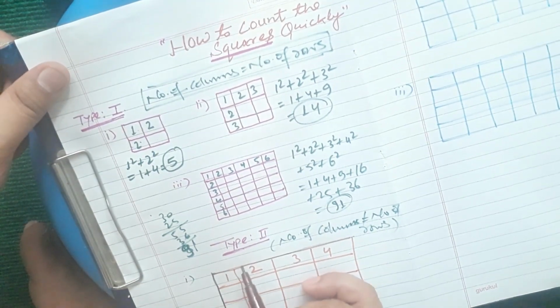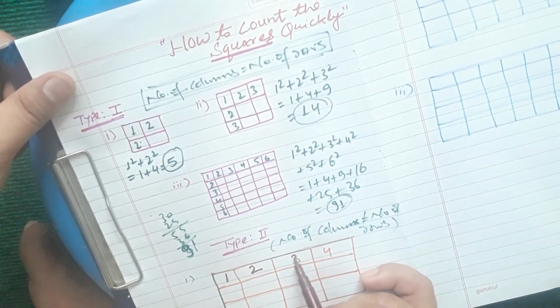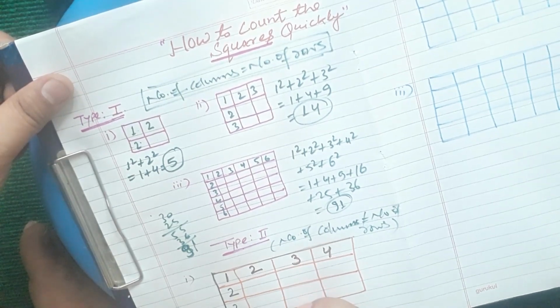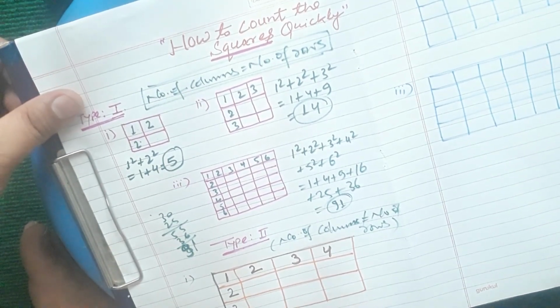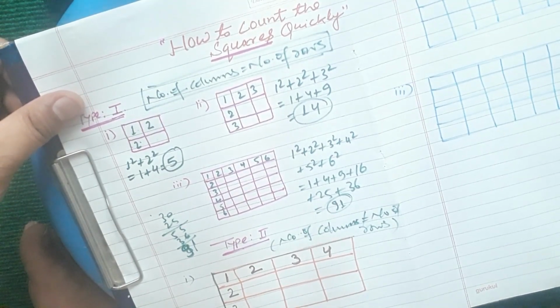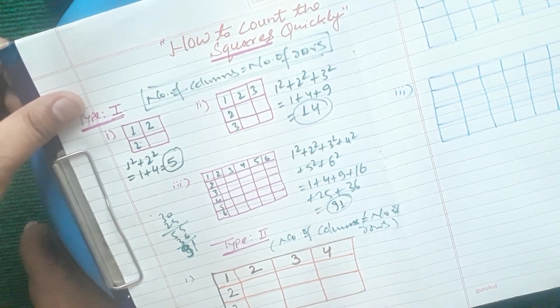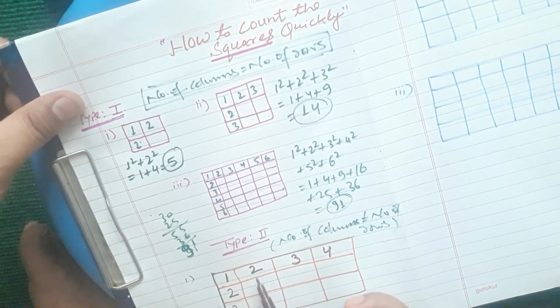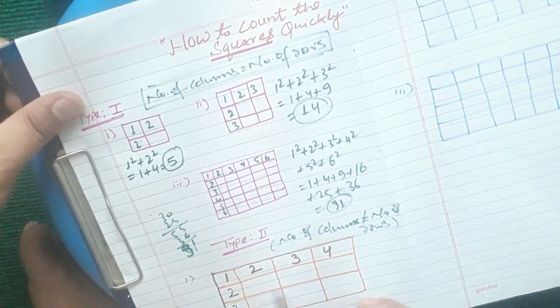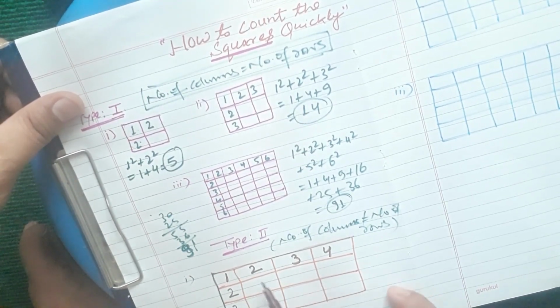Let's move into the second type. 1 2 3 4, right? And here also you have to put the numbers 1 2 3. In this case, we multiply this way. You have to start from the backside: here 3 2 1, and here 4, then decrease to 3, and now 2. Now you have to stop, because we can't take less than 1, so you do up to here, right? 3 3 2 1 and 4 3 2, right?